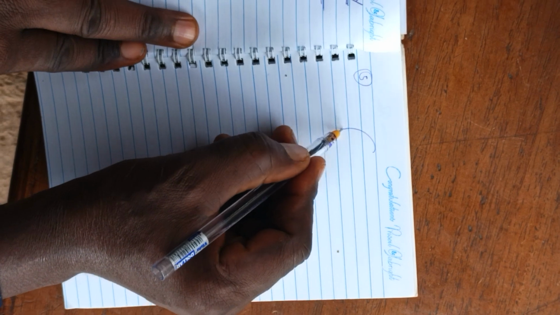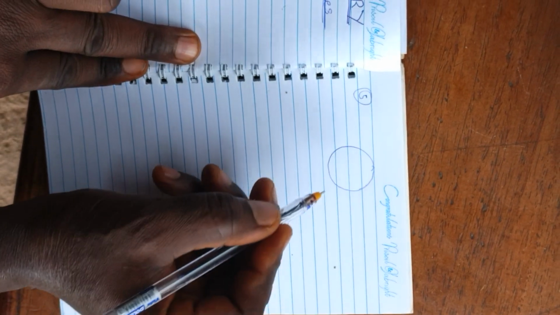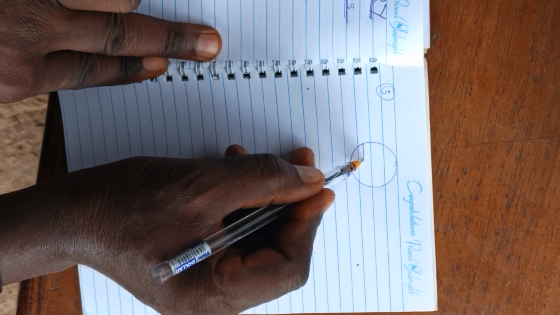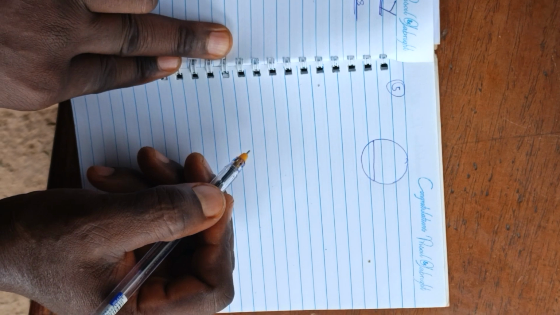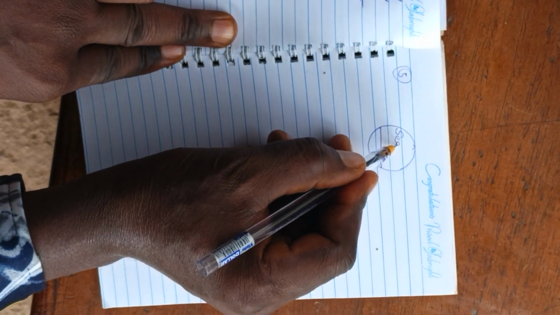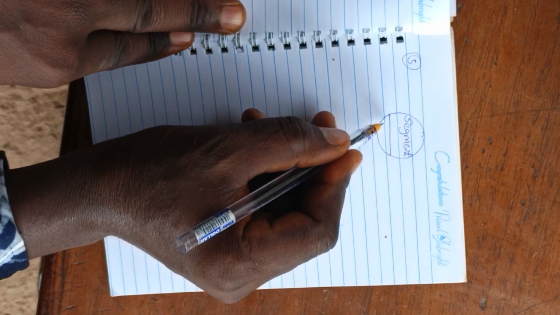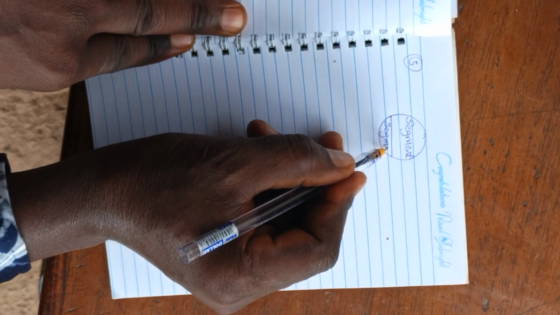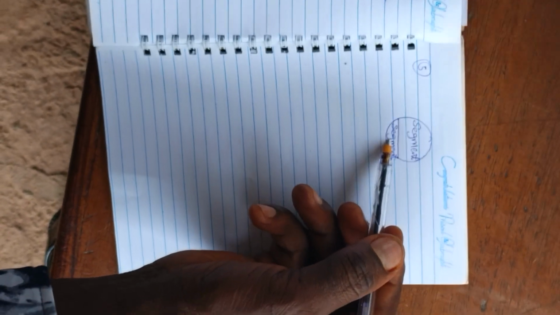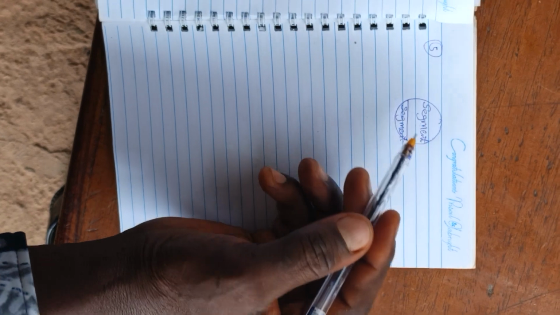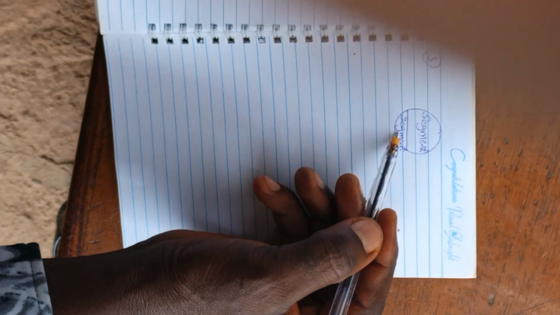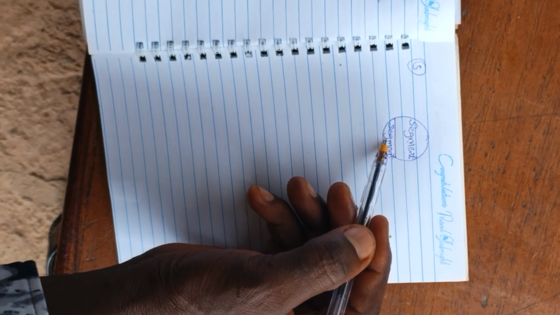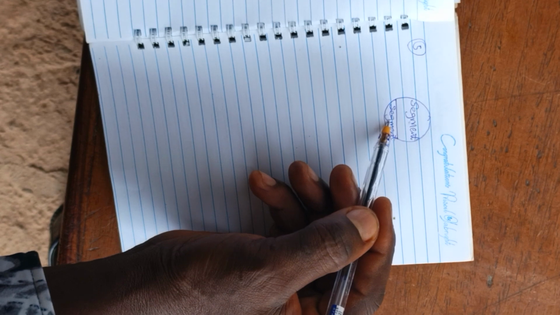Now let's pick number 5. If a chord divides the circle, we call this place a segment. You can see we have a big one and a small one. The big one we call the major segment, and the small one we call the minor segment.